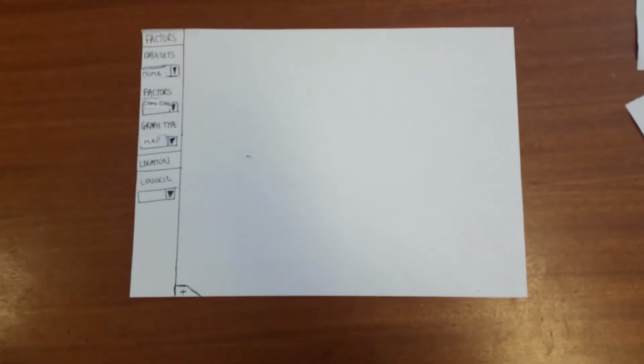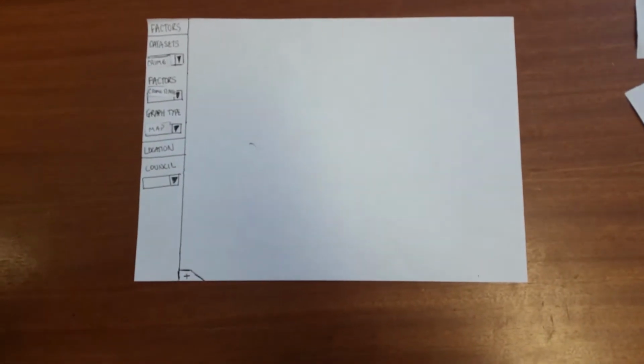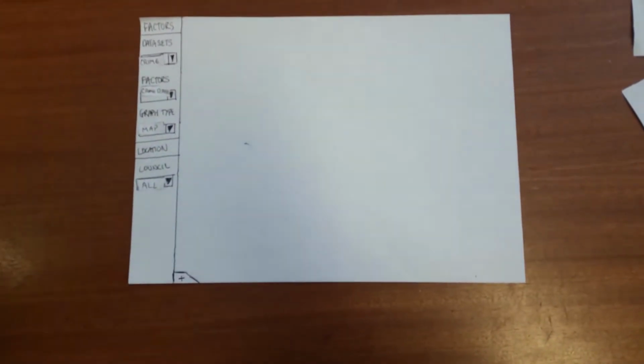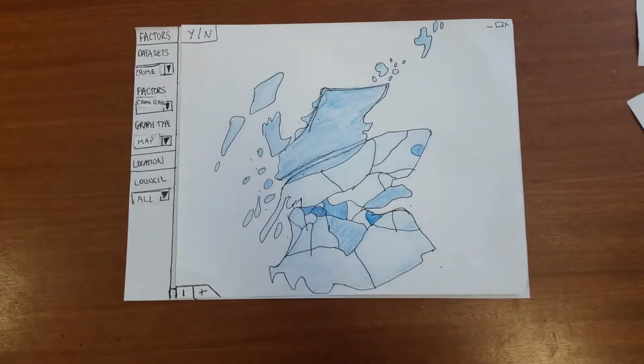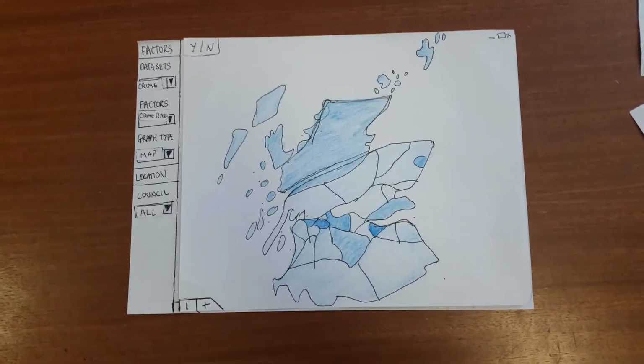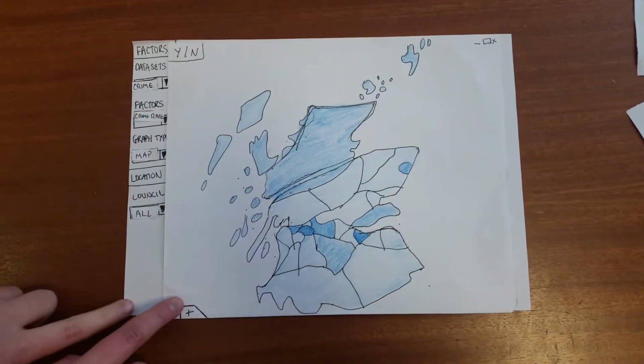Because we have chosen a map for our graph, for the location it is automatically set to display all councils' data. The map now appears full screen, displaying the data. The tab bar at the bottom now shows up with one tab, which is highlighted.